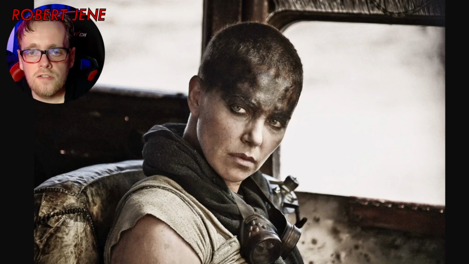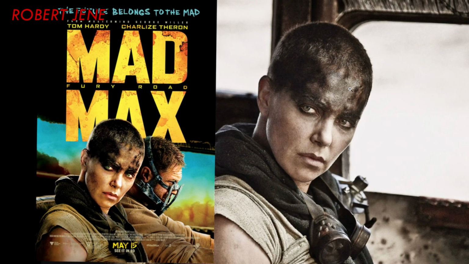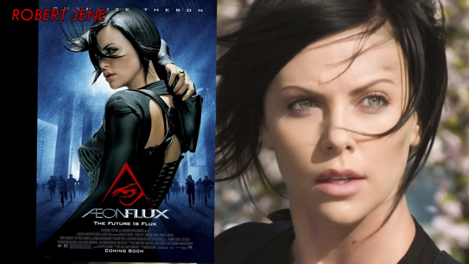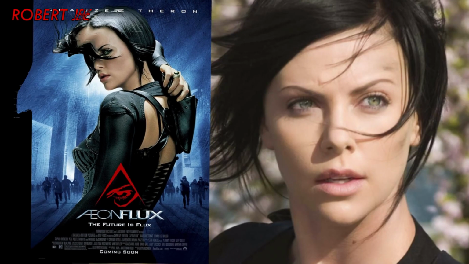Hello, time travelers. You got to check out what I figured out how to do in Stable Diffusion. So check it out. This is Charlize Theron from the movie Mad Max Fury Road. Here she is from another movie called Aeon Flux. And this is an image I generated with AI.